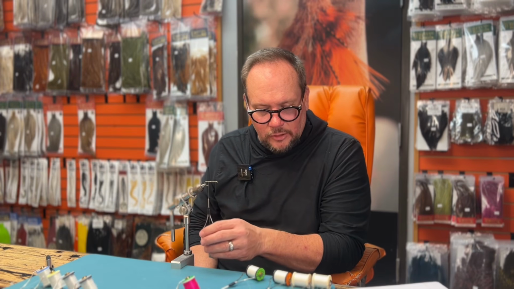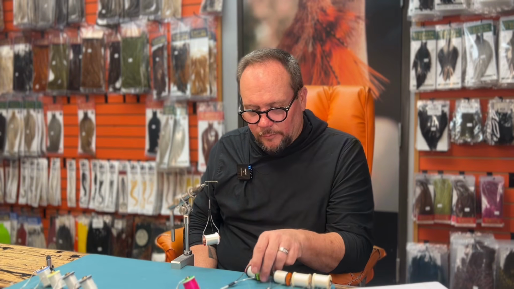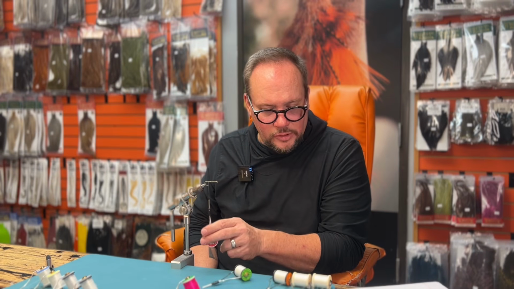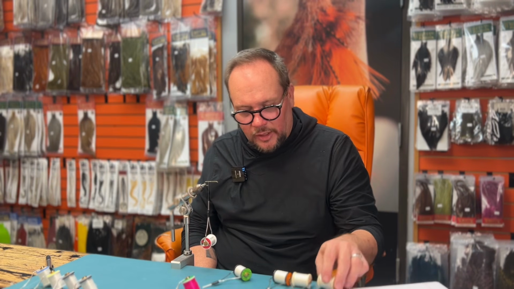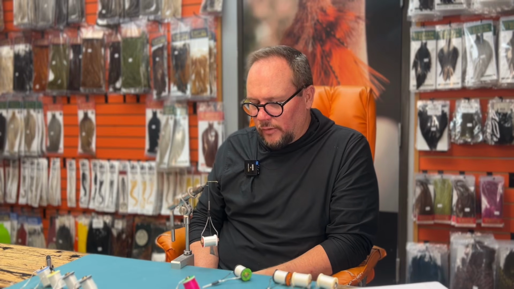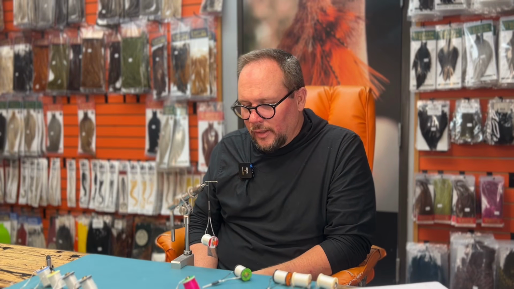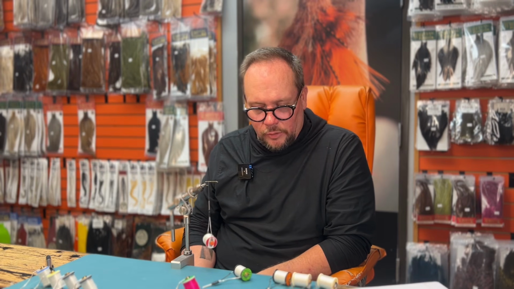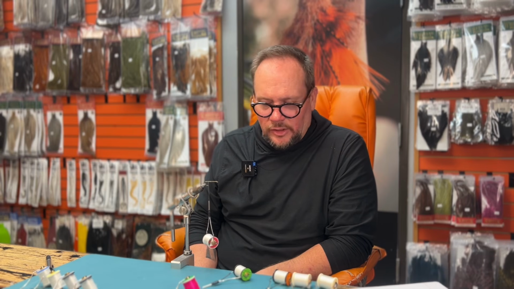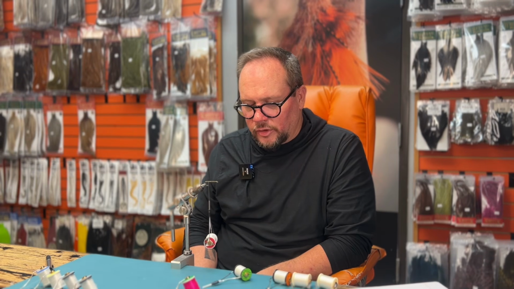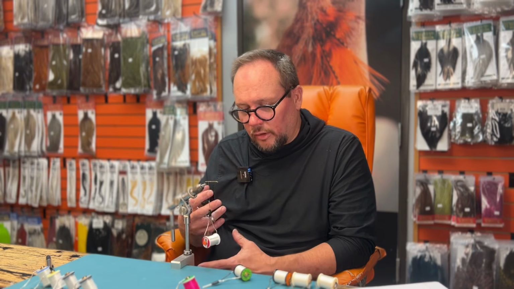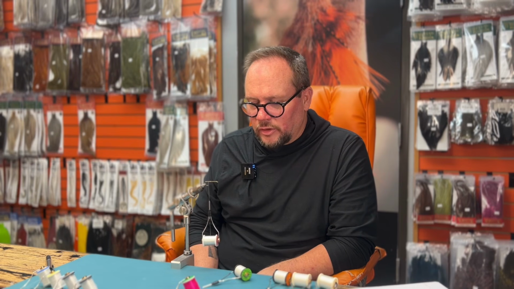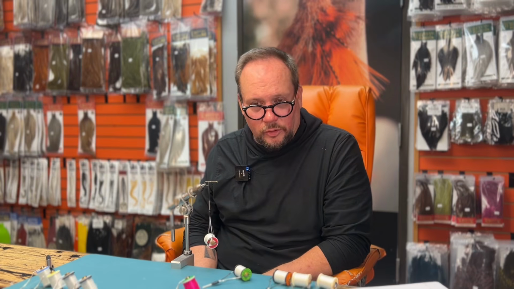A 70 denier thread, whether it was 8-aught Uni, 70 denier UTC, or 6-aught Danville, I could use that thread for a size 6 woolly bugger, and I could use it down to a size 20 RS2. It kind of depends on how much thread work you have and where you're doing it. If you're doing a size 20 Royal Wolf, it's probably not the best thread. You'd probably be better off going to something even smaller, just because you've got a lot of thread work. But if you're tying a size 20 RS2, any one of those would work just fine.